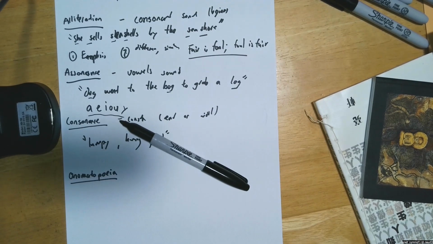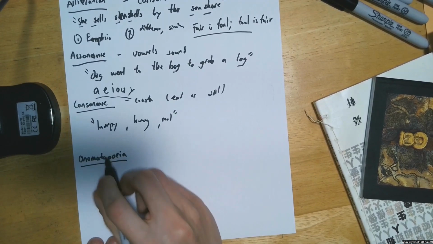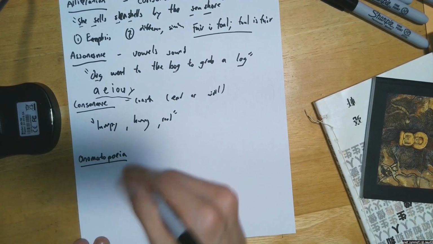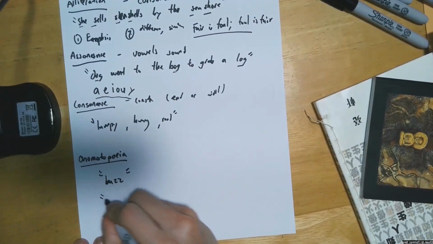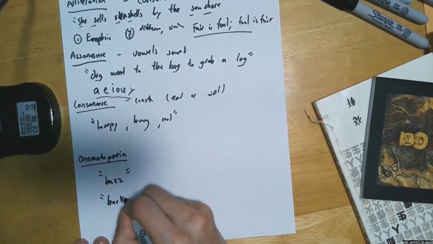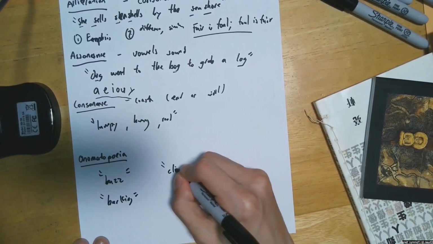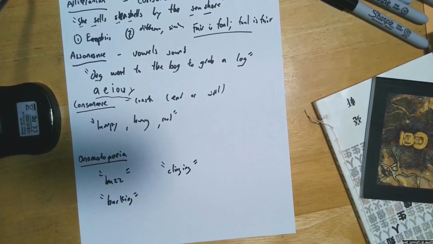And lastly, we'll go over onomatopoeia. Onomatopoeia is basically any sound that sounds like something, or words that imitate sounds, like the word buzz, bees buzzing, or barking. Anything related to sound or clinging. Anything related to sound can be related to a form of onomatopoeia.